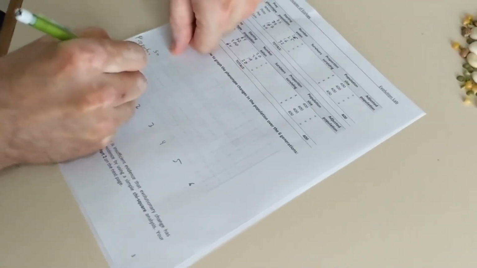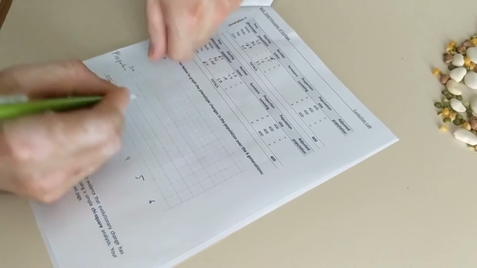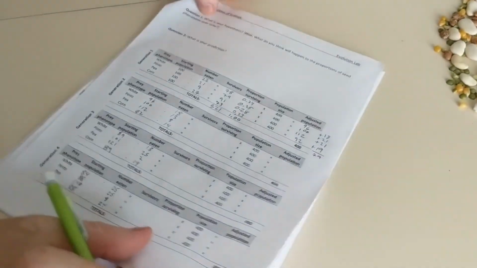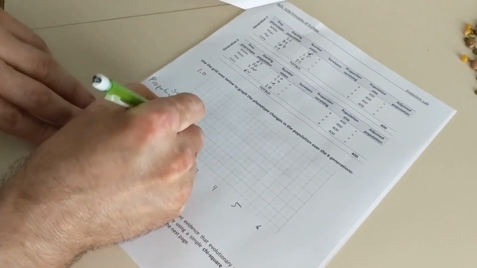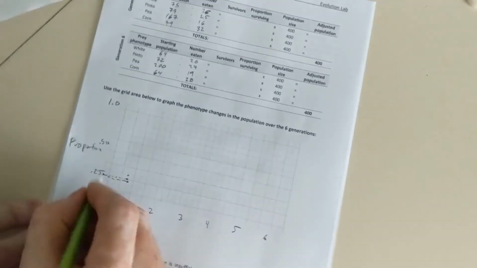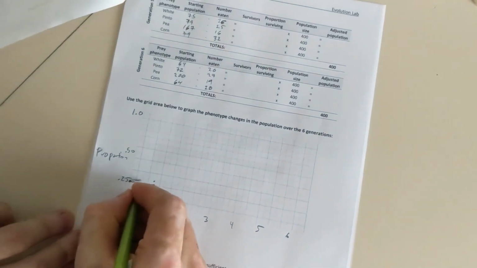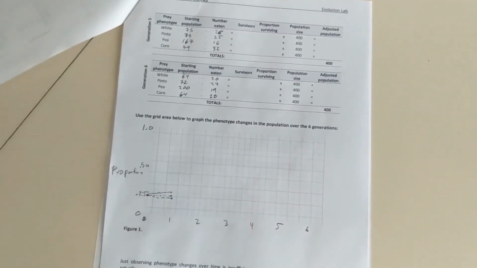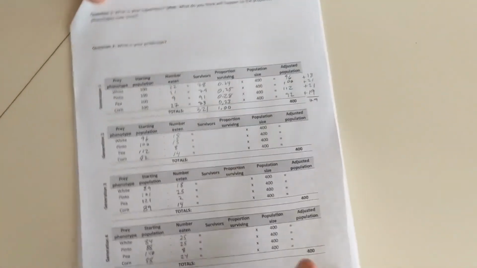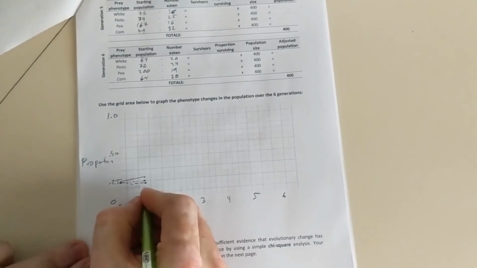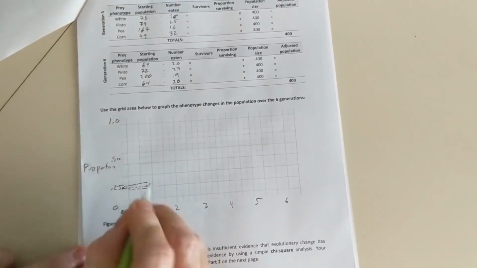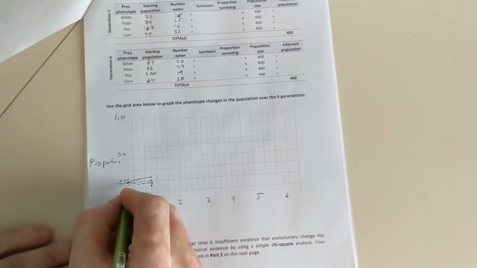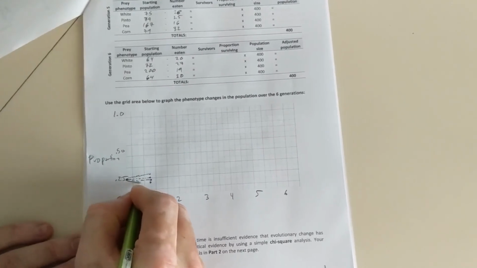I'm going to do little dots for that one, just so I can tell them apart. The next one's 0.28, and we'll say that's 0.28 right there. I'm going to do a squiggly line for that one. And the last one is 0.23, so that one's even lower here. And here we're going to do a solid line.